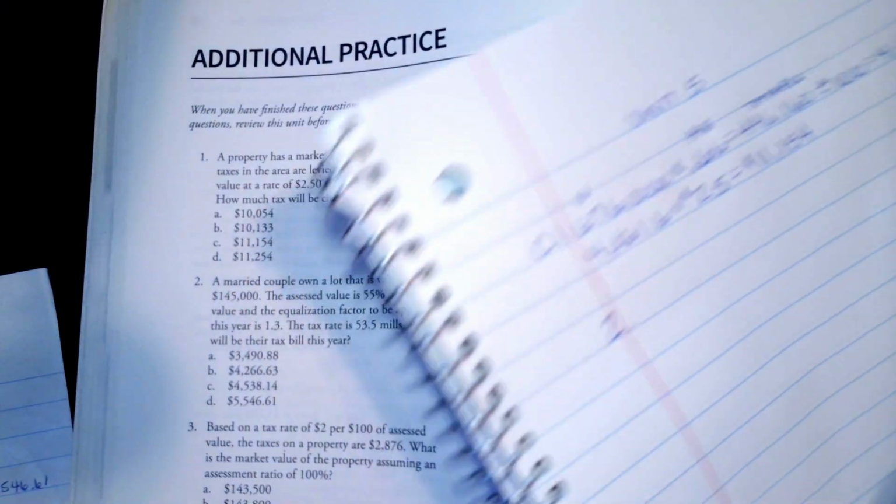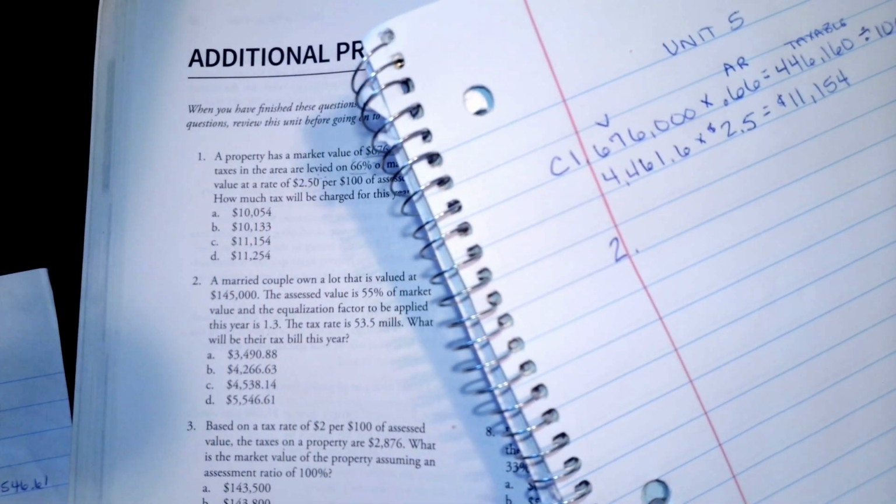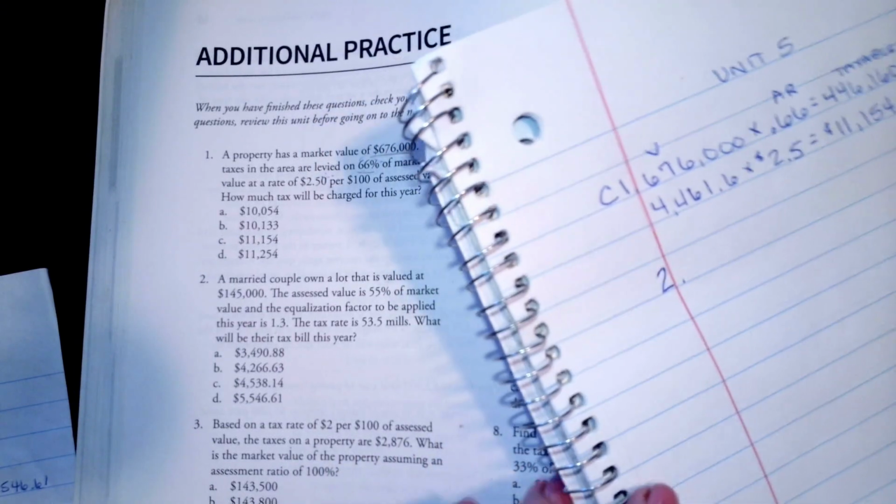Number 2. A married couple owned a lot that is valued at $145,000. The assessed value is 55% of market value, and the equalization factor to be applied this year is 1.3. The tax rate is 53.5 mils. What will be their tax bill for this year?